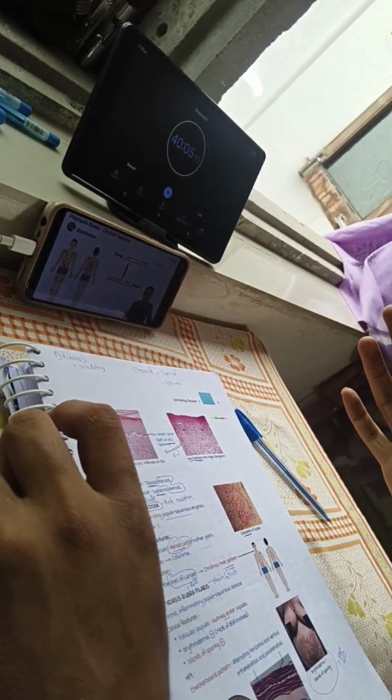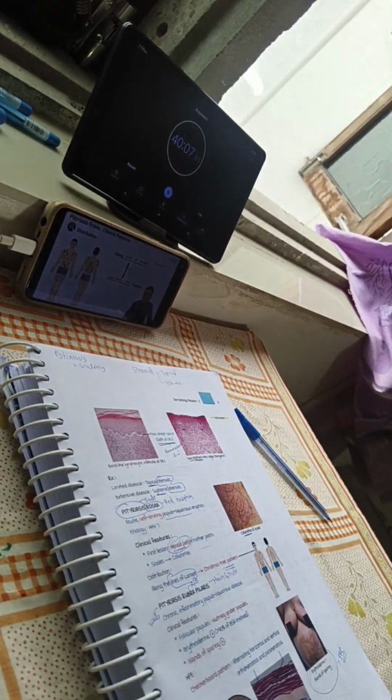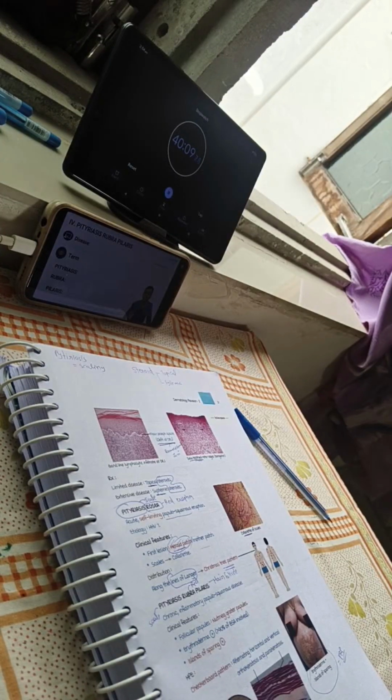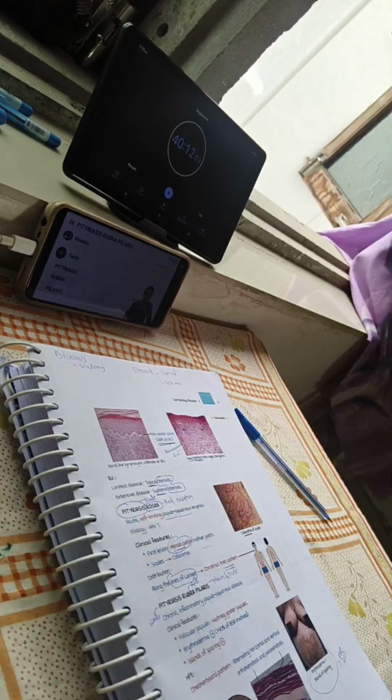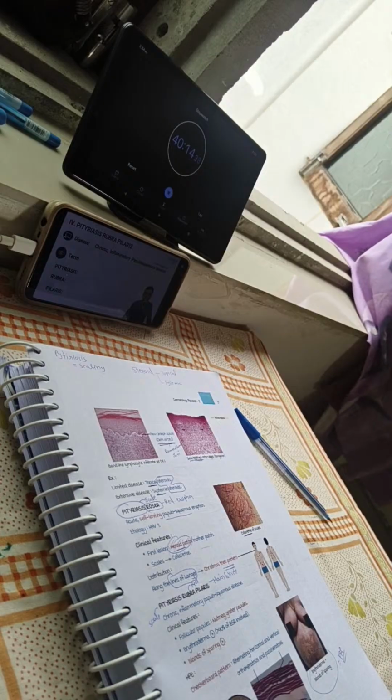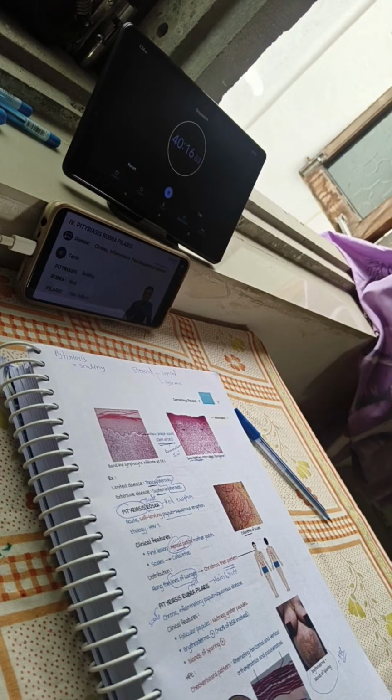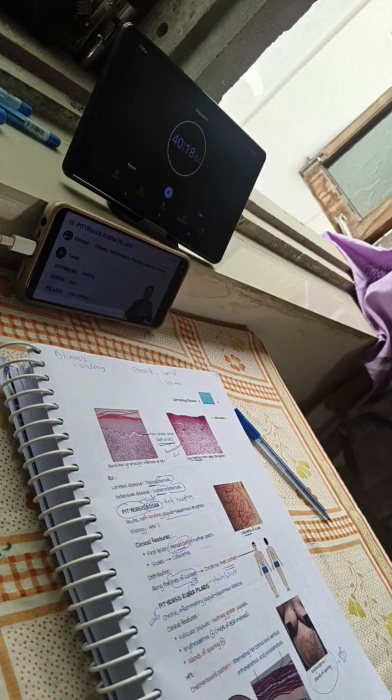The name of the scale is collarette of scale, and the distribution pattern is called Christmas tree distribution. We now move on to the last topic of papulosquamous disorders, which is called Pityriasis rubra pilaris. PRP is defined as a chronic inflammatory papulosquamous disease. Pityriasis means scaling, rubra means red, pilaris means hair follicle. So we have understood that it's basically a hair follicle kind of disease that we are expecting.